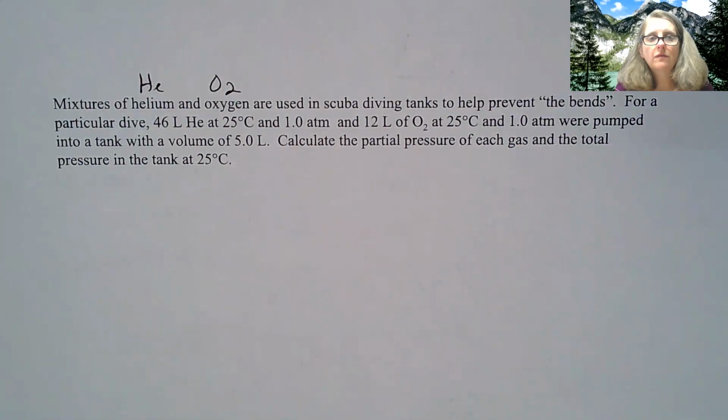So if I have a mixture of helium and oxygen used in a scuba diving tank to prevent the bends. For a particular dive, I have 46 liters of helium at 25 degrees Celsius, 1 atmosphere, and I have 12 liters of oxygen at 25 degrees Celsius, 1 atmosphere. They're pumped into a tank with a volume of 5 liters. Calculate the partial pressure of each gas and the total pressure in the tank.